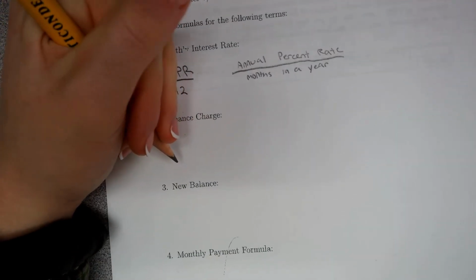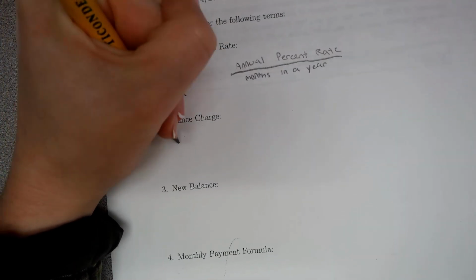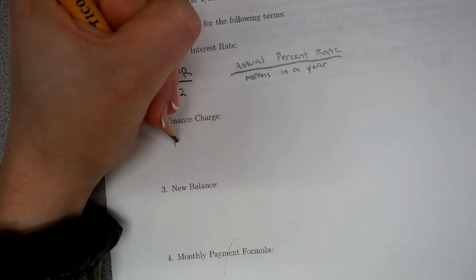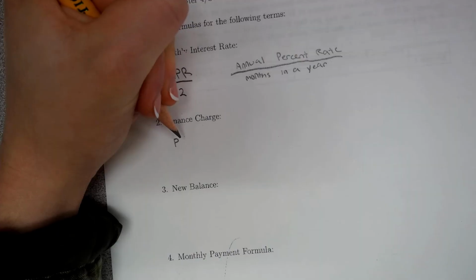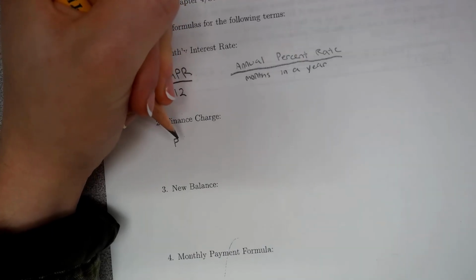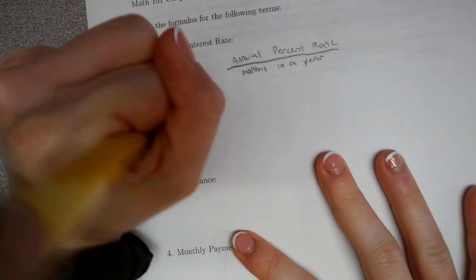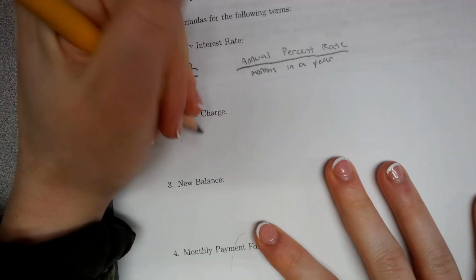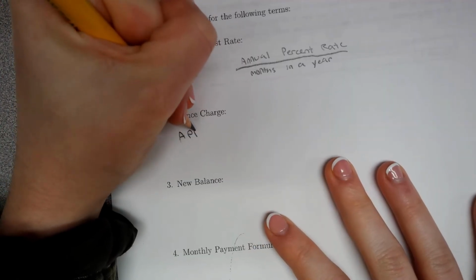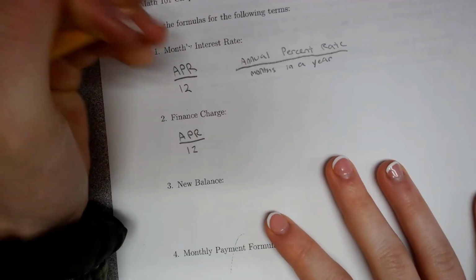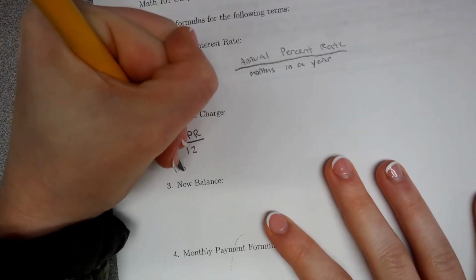Now, finance charge. This is a new one. This is going to be the previous balance. Oh, my bad. It's a good thing I pulled up the notes. So it is APR over 12, the monthly interest rate.